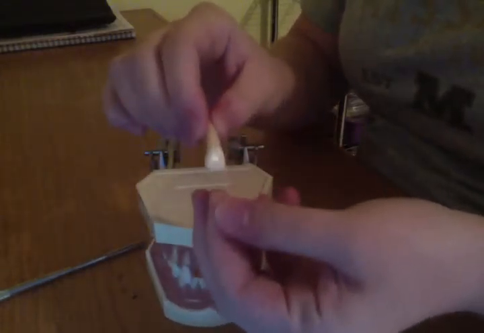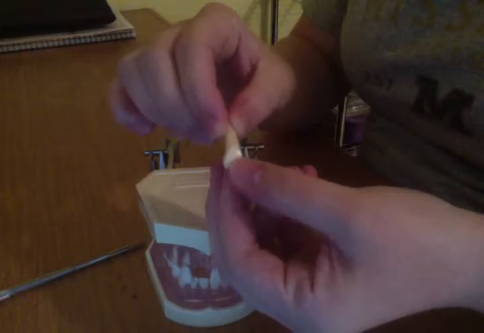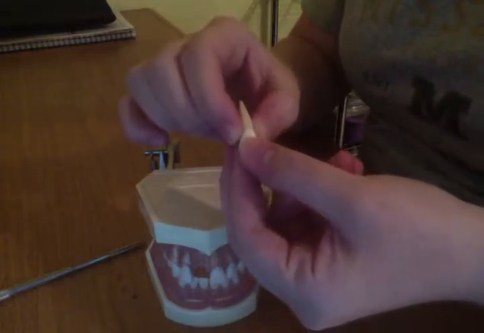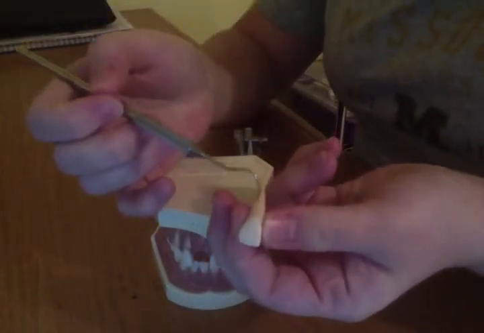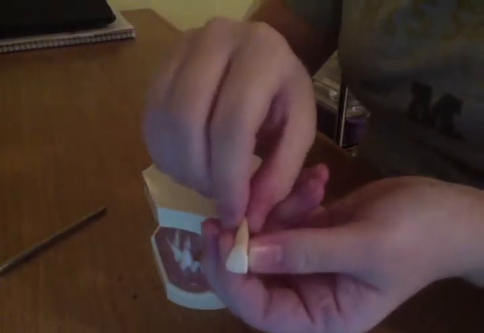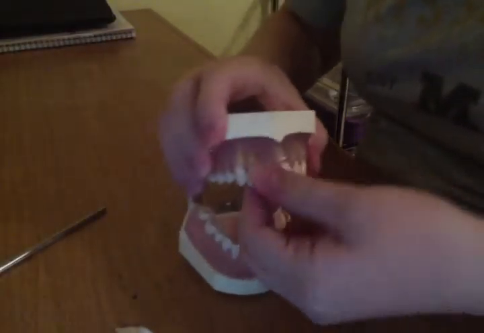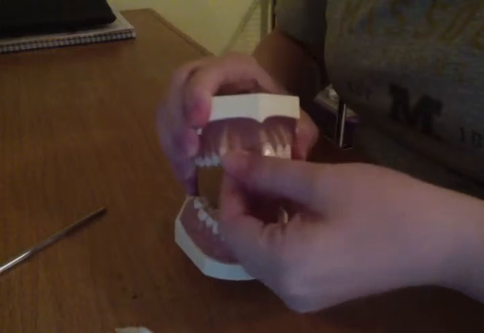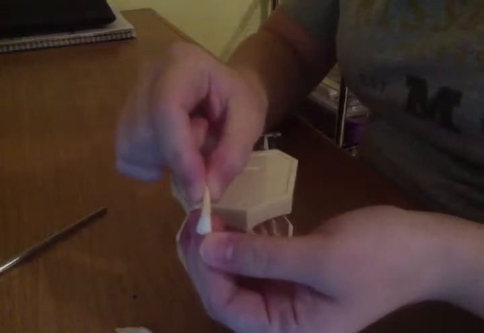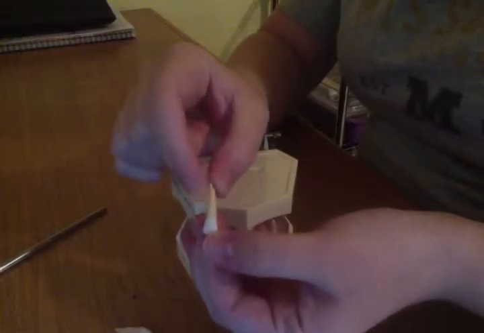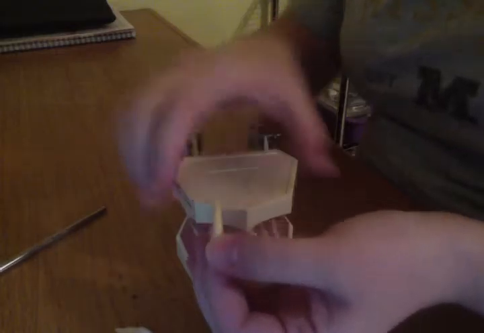For the central incisors, the crown to root ratio is quite a bit greater than the lateral incisors, which means that it has a lot more tooth than it does crown. Or a lot more tooth than it does root. And then it's kind of the opposite for the lateral incisors. There's a lot more root than there is crown.